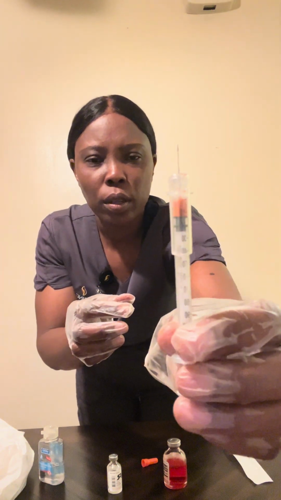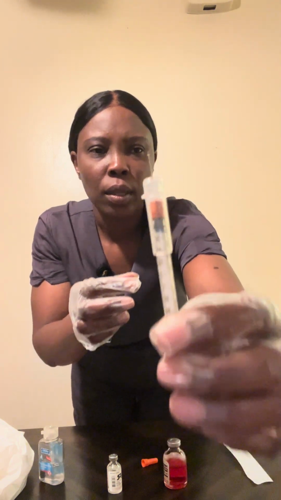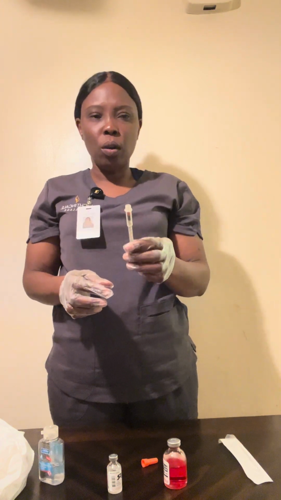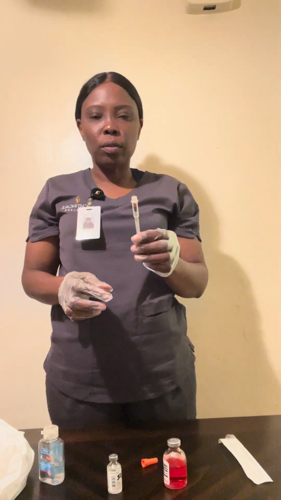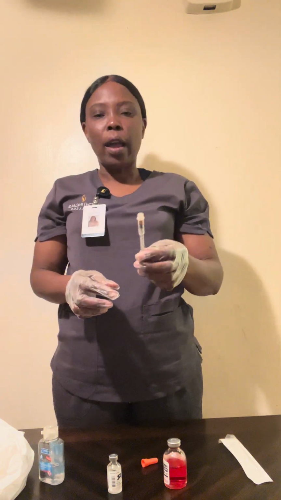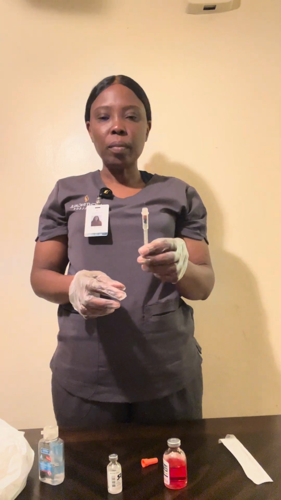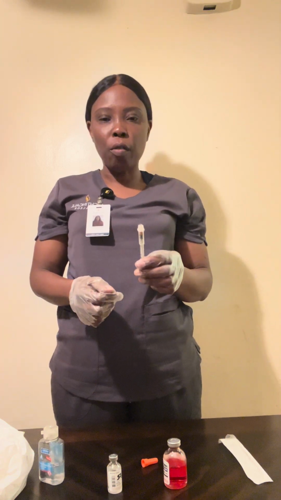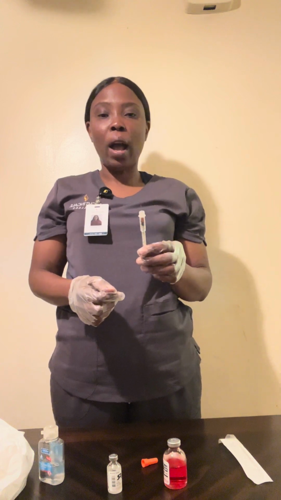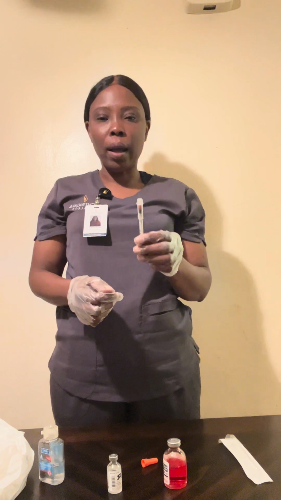This is my 12 units. I'm going to be extra cautious not to overdraw. If I do, I will start everything back over. I will do my dose calculation over, make sure I have 12 units, and check the MAR again.